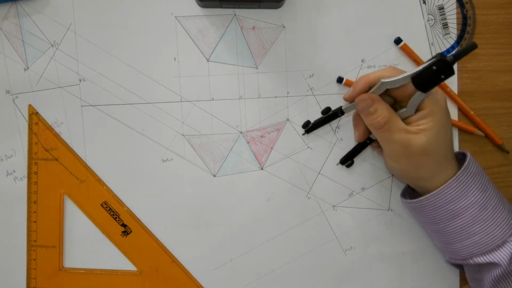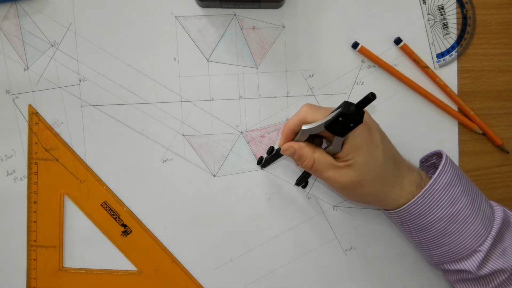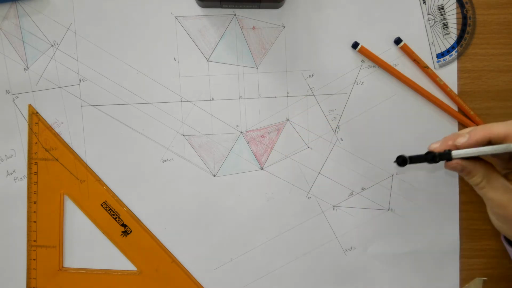So if I wanted to get D, I go from my datum line back to D, lift, follow D here.